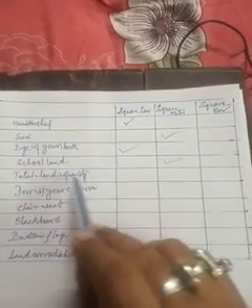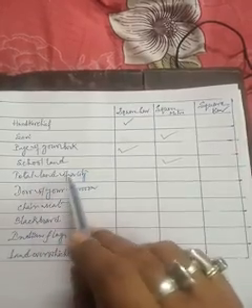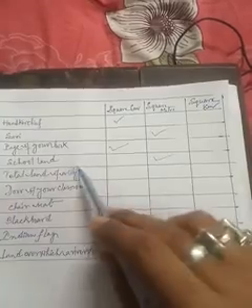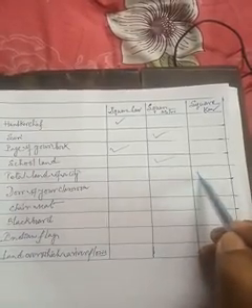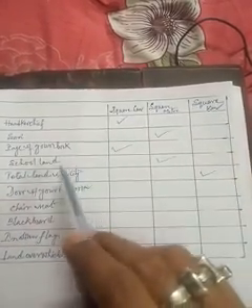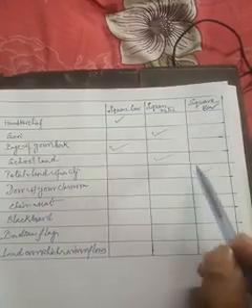Next one is the land of a city. The total land of a city is definitely a very big size, and at that time we will use square kilometer. We use the kilometer unit at that time. When we measure the land of a particular city, we use square kilometer.